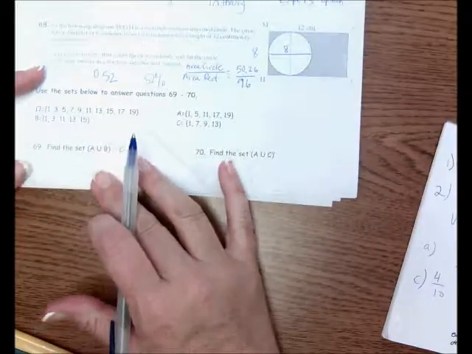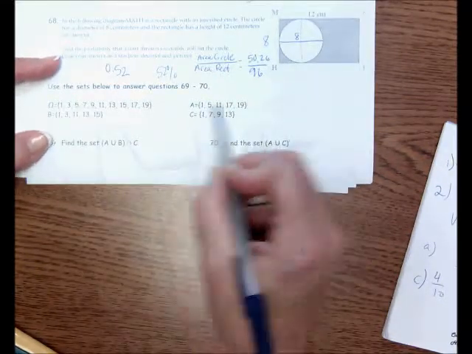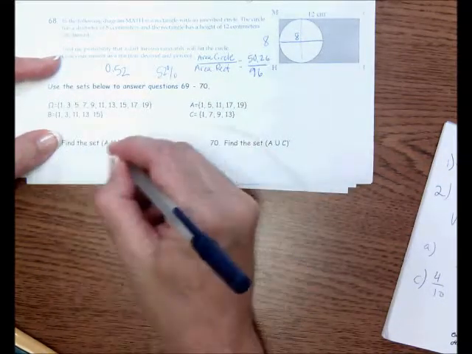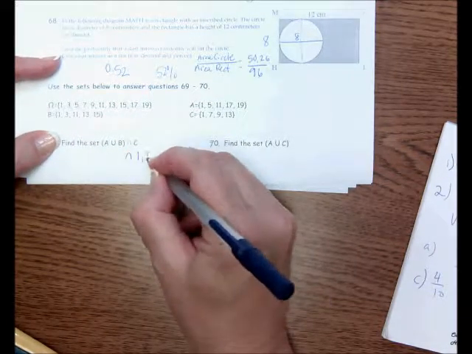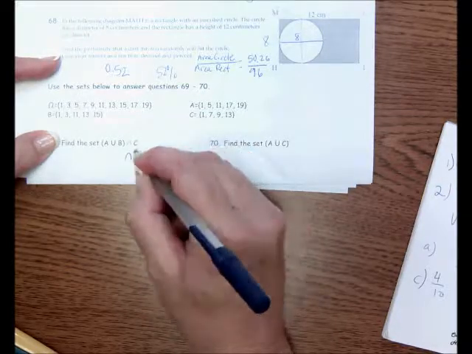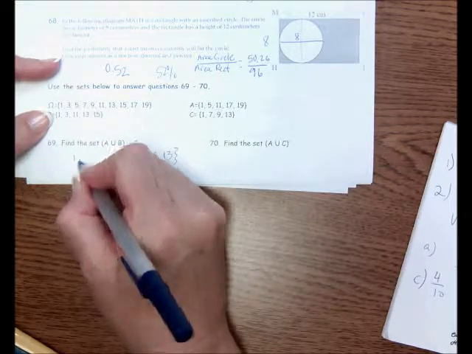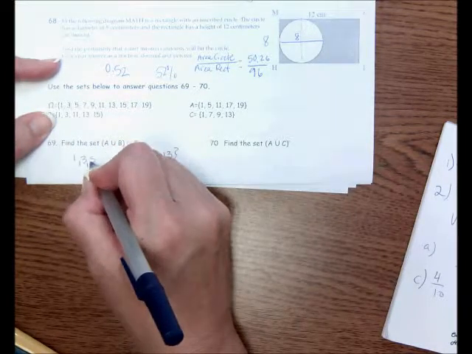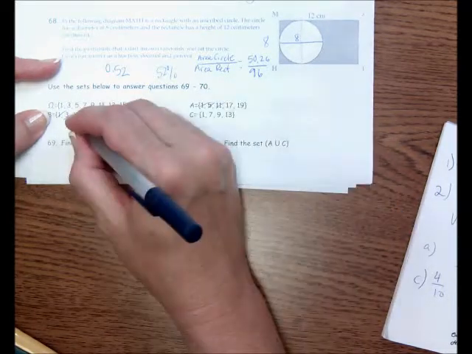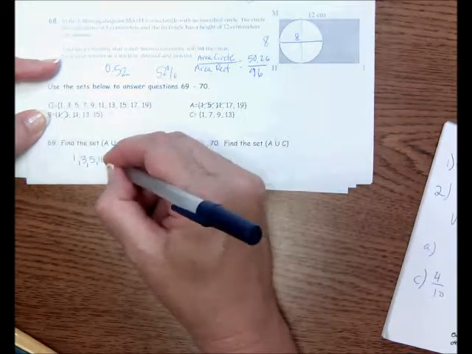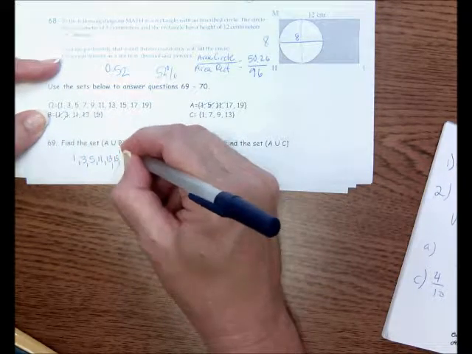Use the list of the sets and refer to them. So the first one says, find the union of A and C, and then I'm going to intersect that with C, which is 1, 7, 9, and 13. So the first thing I need to do is add these two together. So I have a 1, a 3, a 5, then an 11, a 13, a 15, a 17, and a 19.